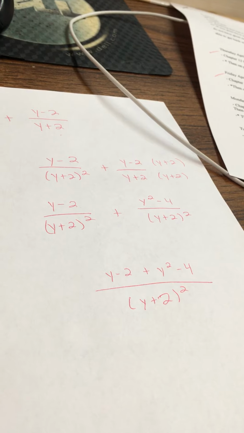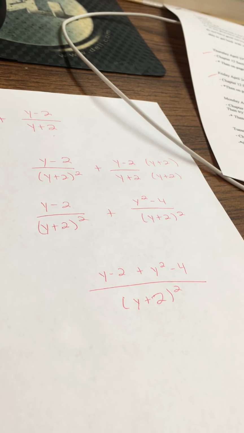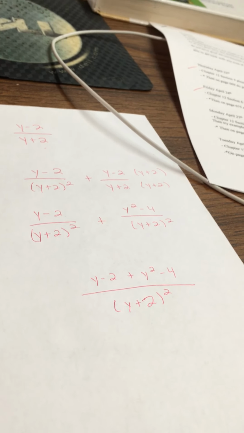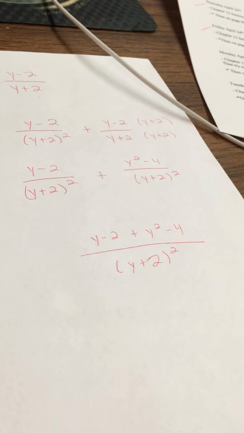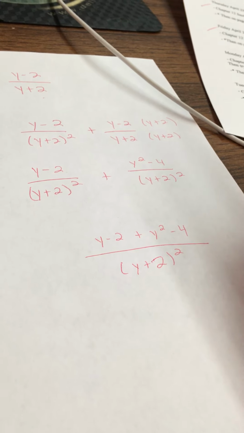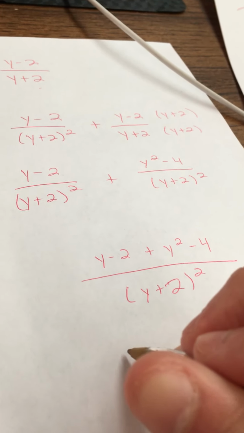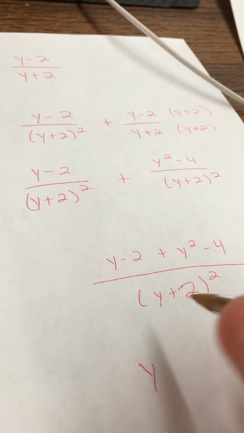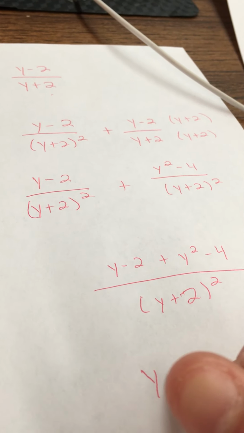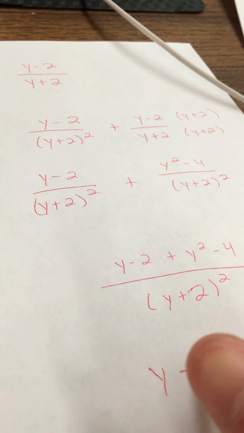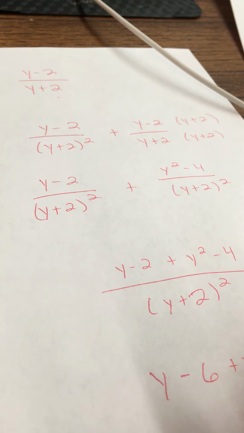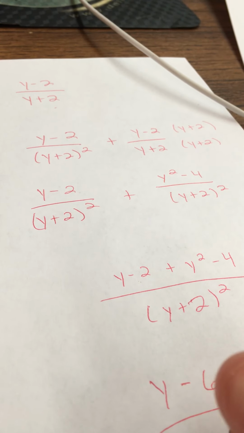Okay? So, when we get to this step, we really all have left to do is what? Combine our like terms, okay? That's all we have left to do. So we can go, nothing similar to y, okay? Negative 2 minus 4 is negative 6 plus y squared over y plus 2 squared.